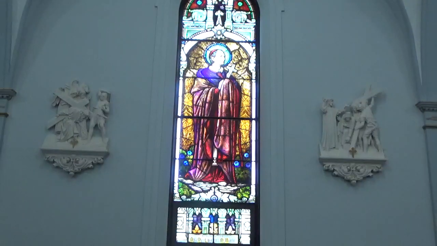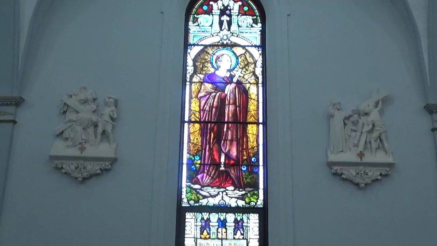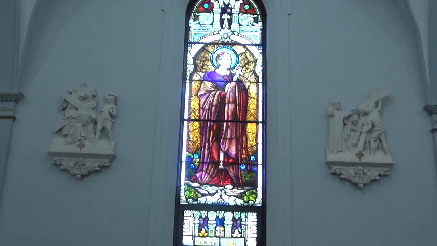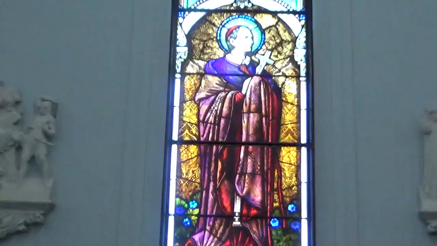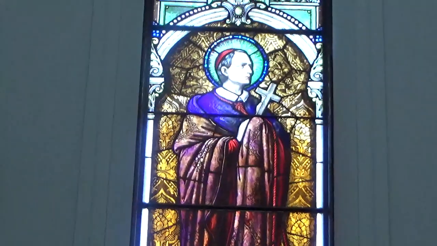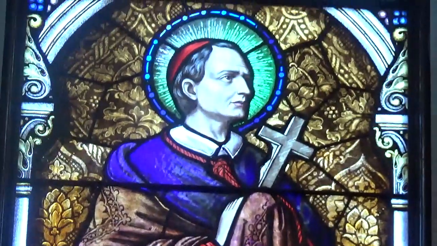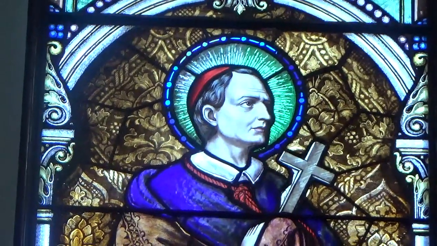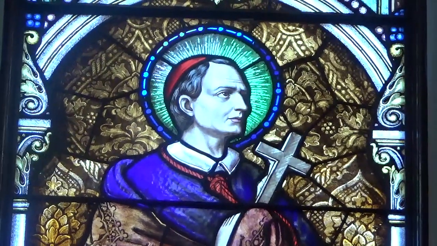Why don't I just zoom in a little bit? I hope I don't make you too dizzy, but I'll just show you the window, and then we'll go back to a little bit more of the narrative of St. Charles Borromeo. So you see St. Charles Borromeo, and he doesn't have his mitre on like a bishop, but he does have his zucchetto, that little red hat that he's wearing on the back of his head. It's called the zucchetto. A bishop wears that.